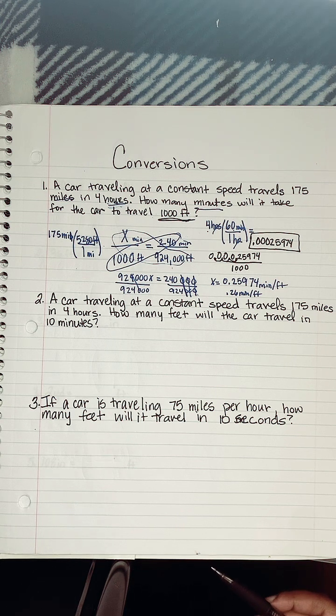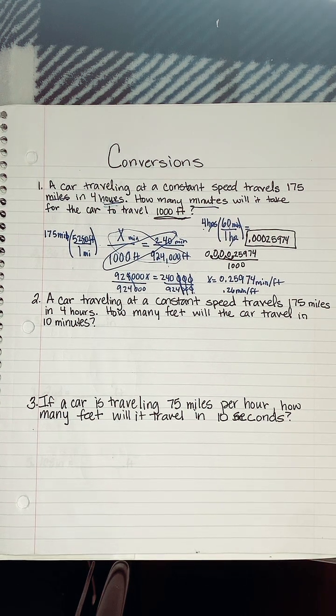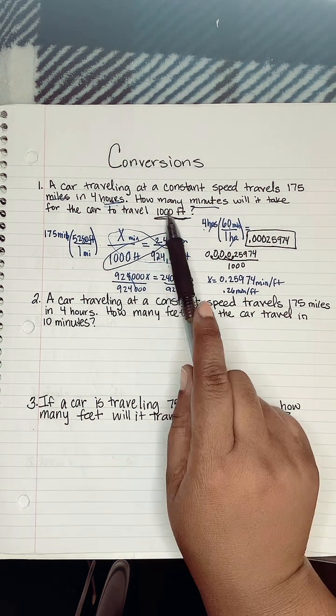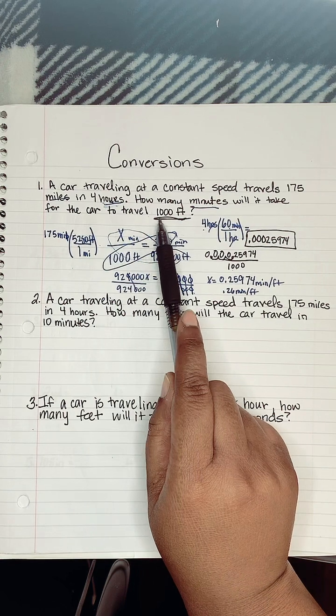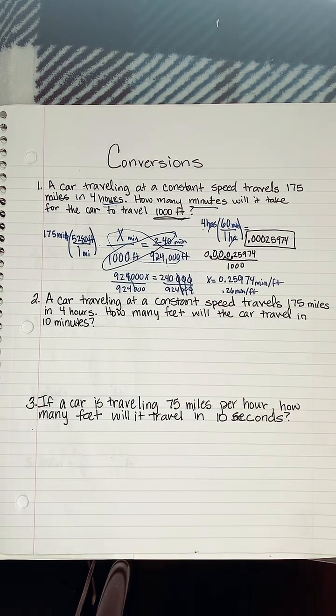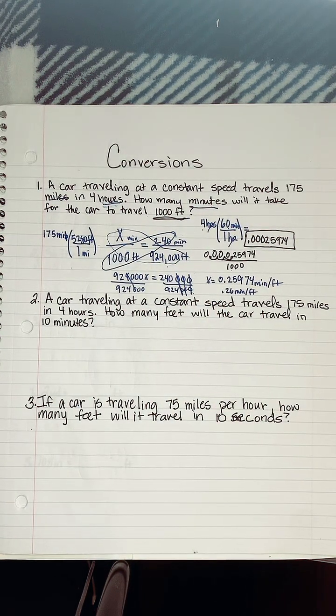So it's going to take you less time for the 1,000 more feet. Because it's saying how many minutes will it take the car to travel those 1,000 feet? I think we multiply instead.